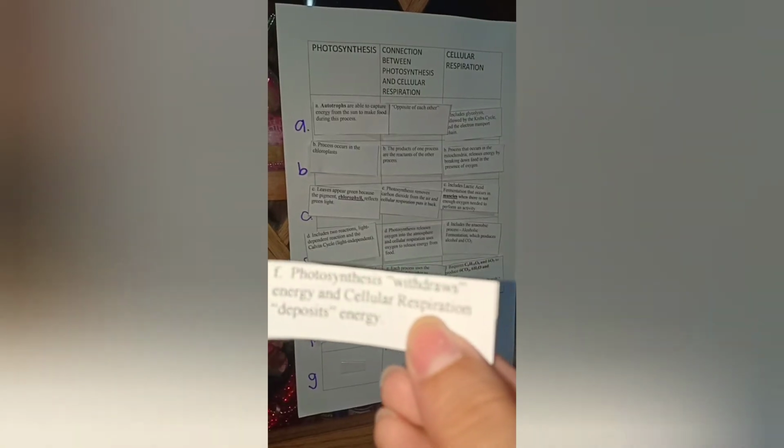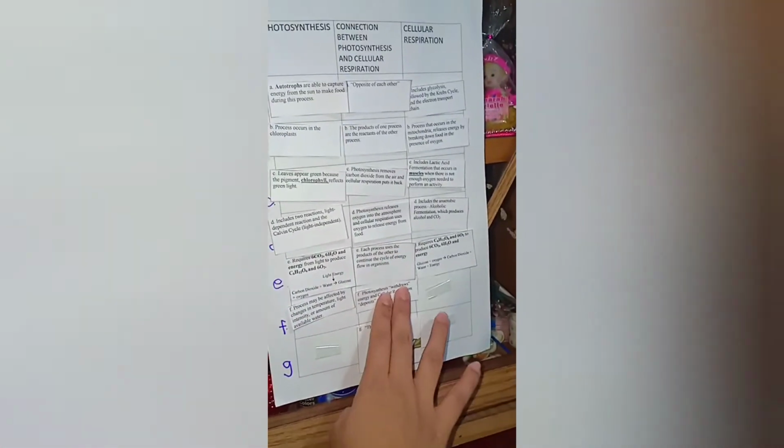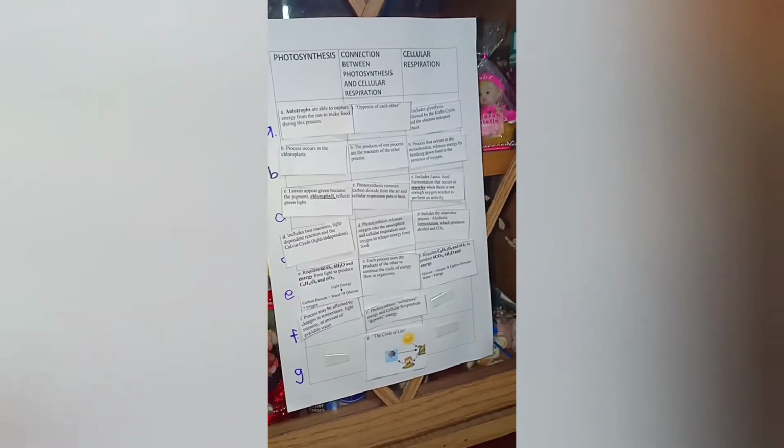Okay, next item. Photosynthesis withdraws energy and cellular respiration deposits energy. Connection between the two. Okay, next. Produces 36 ATP molecules per glucose.